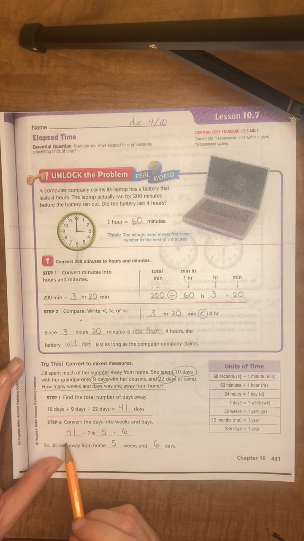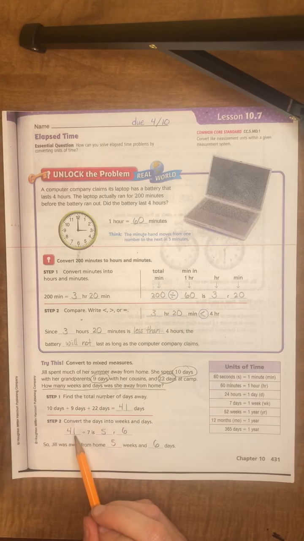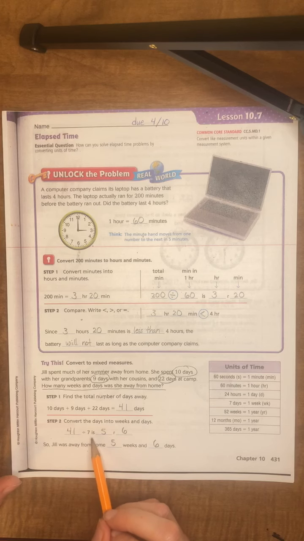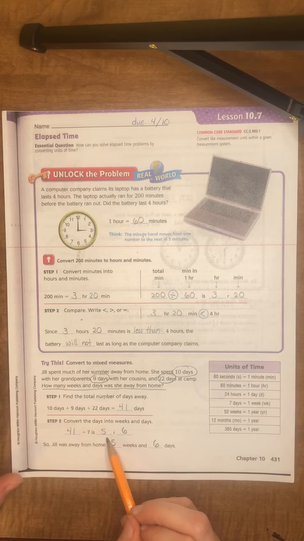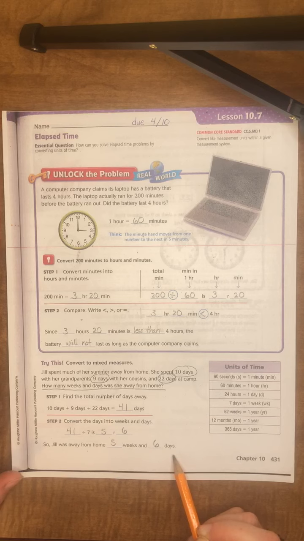Step 2 is to convert the days into weeks. So 41 divided by 7, because we're going from a lower unit of measurement to a higher, we're dividing. So it's 5 weeks and 6 days. So Jill was away from home for 5 weeks and 6 days.